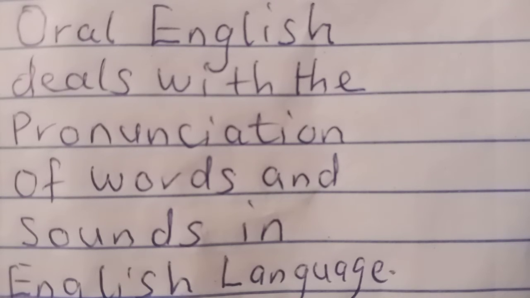Oral English wants you to pronounce properly, to pronounce the exact way as far as English language is concerned. It doesn't want you to pronounce wrongly, okay? It wants you to pronounce correctly.